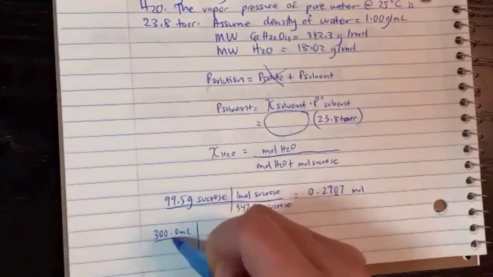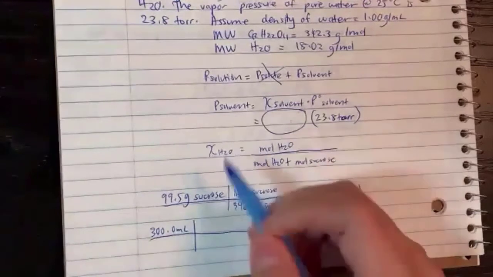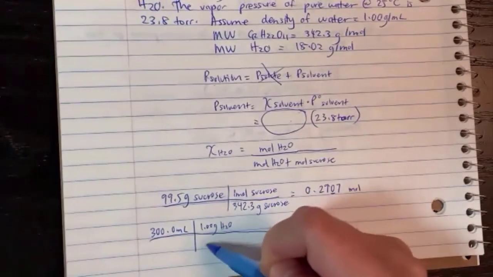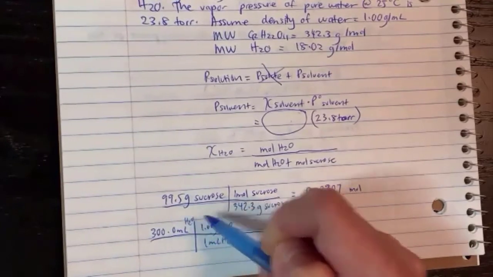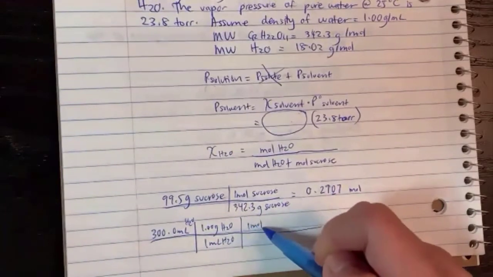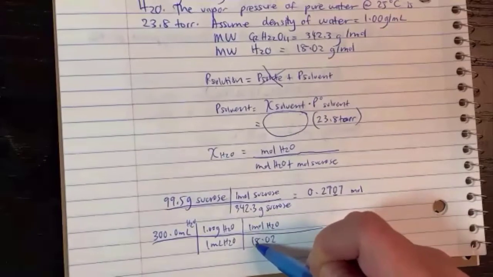I'm going to show you the density step from mLs to grams, where density is 1.00 gram per 1 mL of water. And then I can take 1 mole of water weighs 18.02 grams.